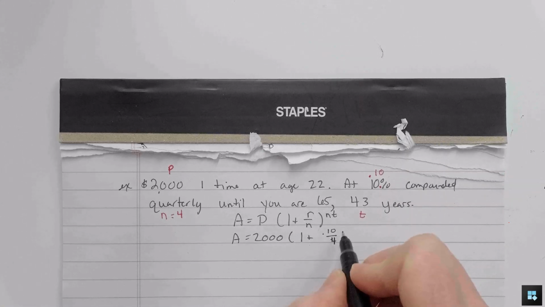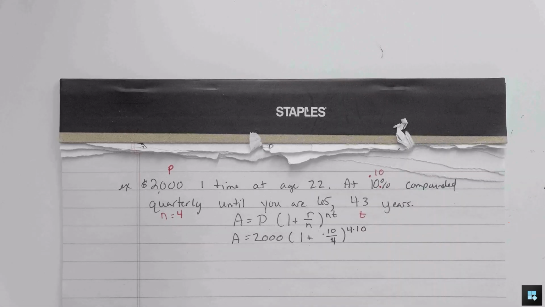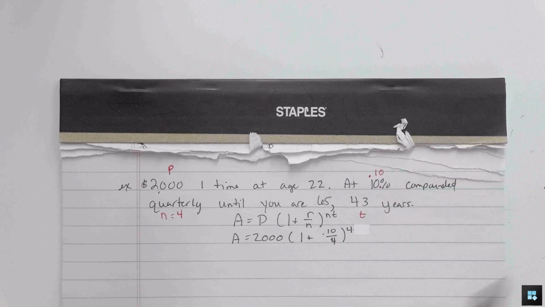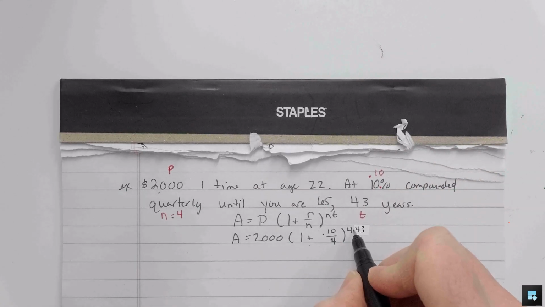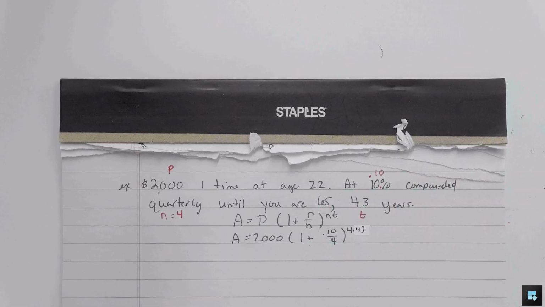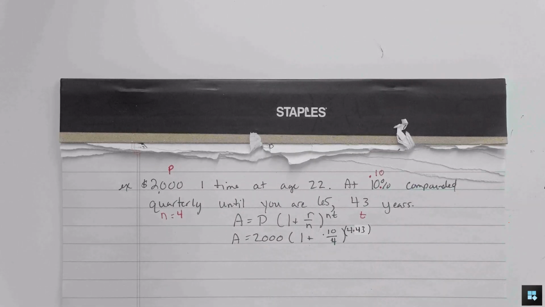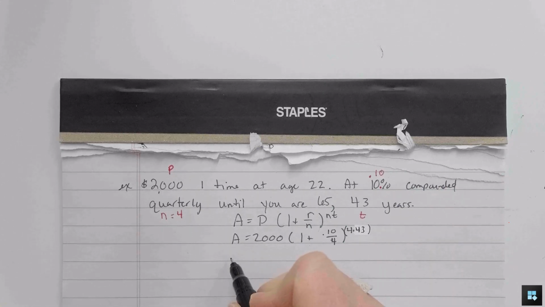N is 4. You have 4 times 43. If you're using a scientific calculator, don't forget parentheses around the 4 times 43. Who remembers what we do first on this? Exponents. Good, yeah. So 4 times 43.